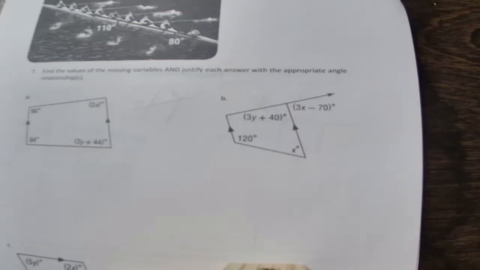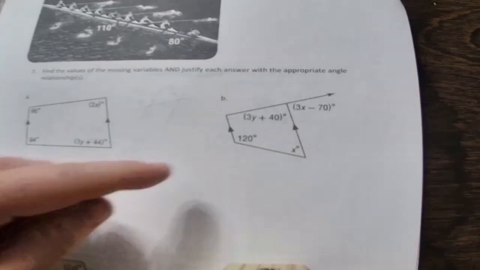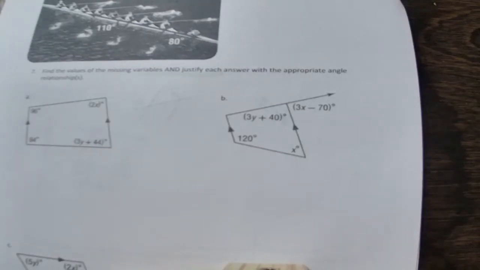So the next problem that we are looking at is number 7, part B on page 10. So this one, just like the other ones, we want to find the values of the missing variables and justify the answers with the appropriate angle relationship. So this one might look a little confusing to you.